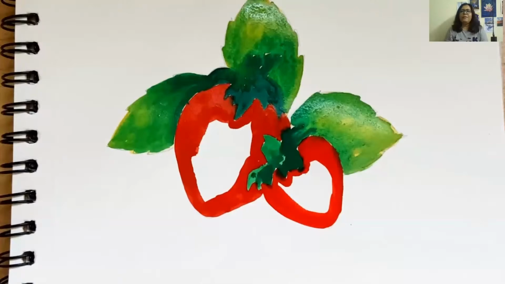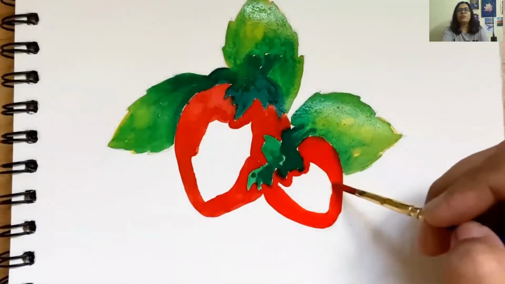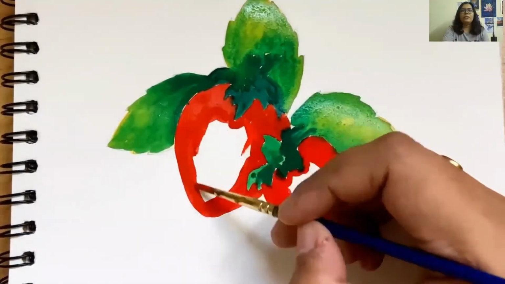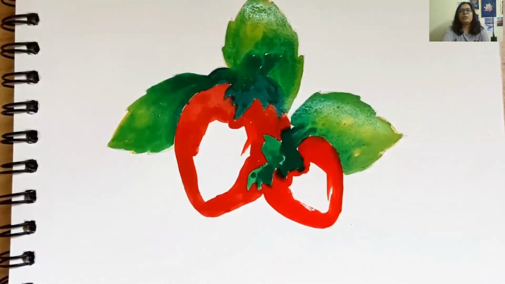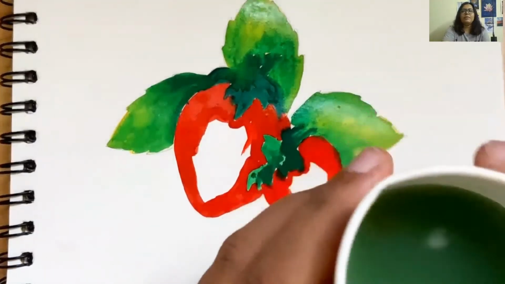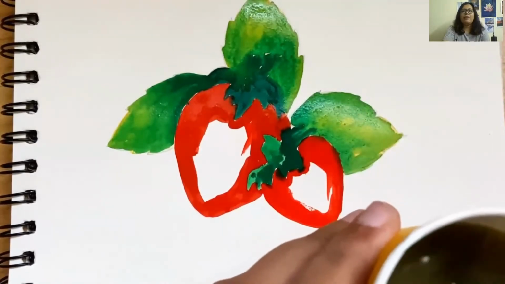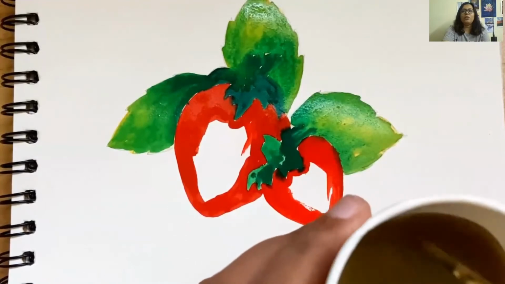Okay, everybody done coloring the borders. Now next, just wash off your brushes. Okay, wash off the red color of your brushes. Okay, this is just a little bit I'm applying at the borders. And now just wash off your brush nicely. See, here's my cup of water. And I will just wash off the brush.